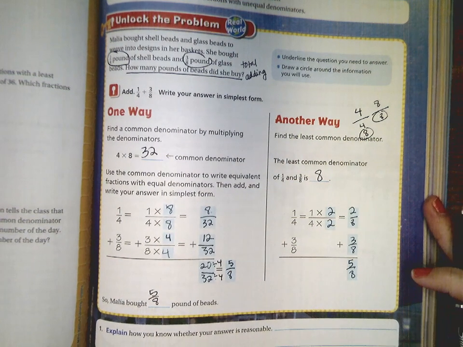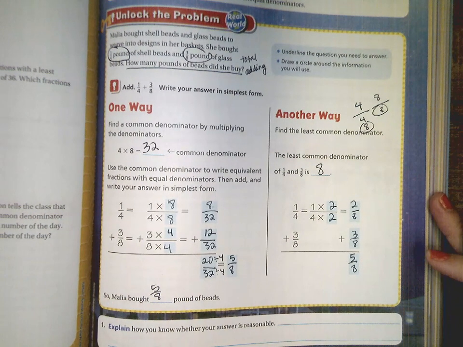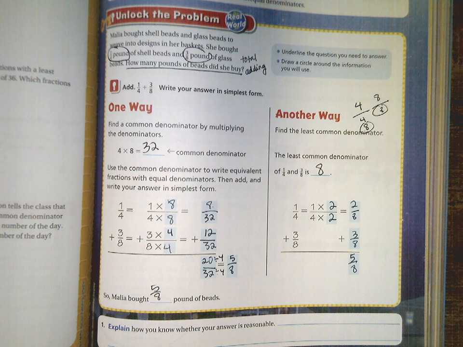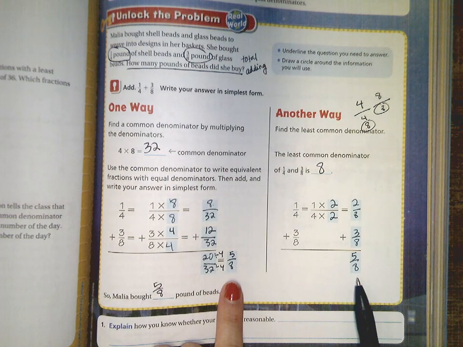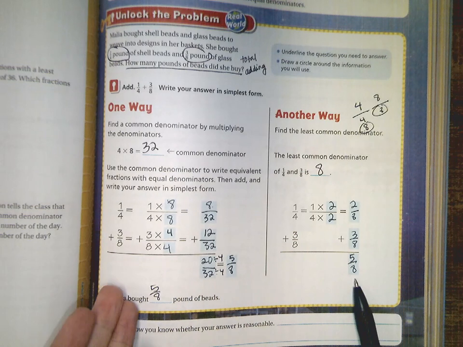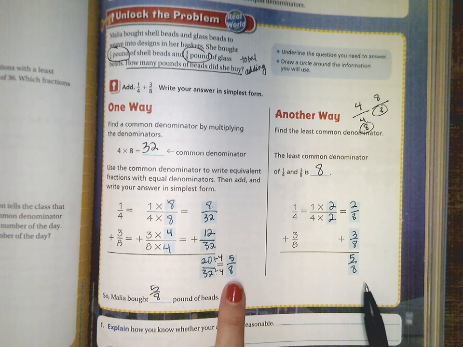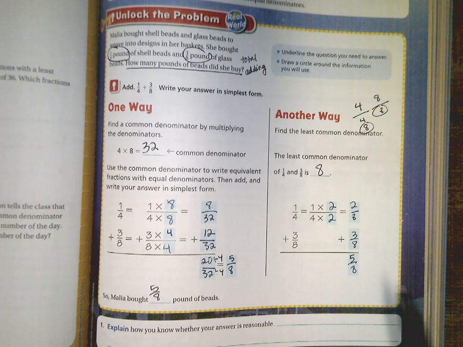So let's discuss why my answer is reasonable. One of the reasons why is I can look at both my answers that I got, and I see that they are equivalent, right? I see that both ways, whether I did it the first way or the second way, I got the same answer, which is 5/8.